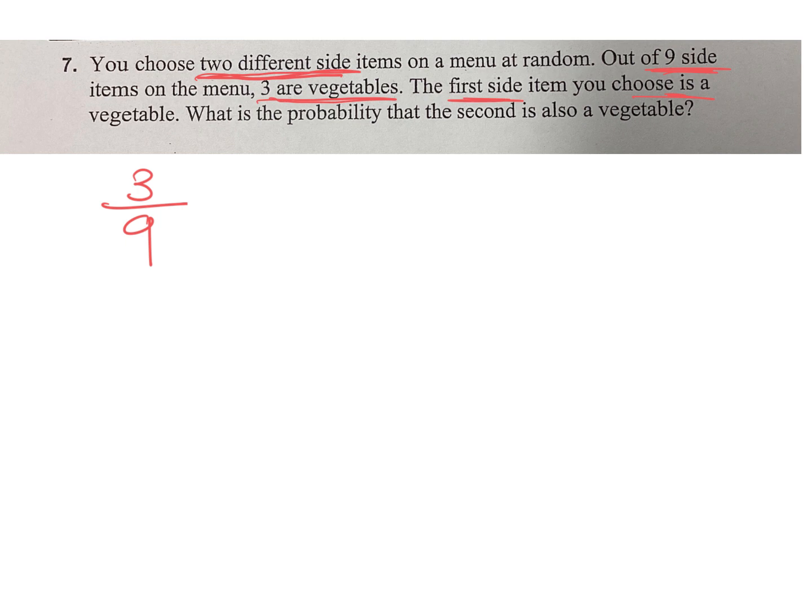But it says that we got one on the first time. Now, what is the possibility of getting a second vegetable? Now we don't have 3 anymore because we want a different one. Now we only have 2 vegetables, and one of the vegetables is gone because we can't do the same one. So now we go from 9 side items to 8. And so the probability of getting the second one as a vegetable is 2 out of 8.